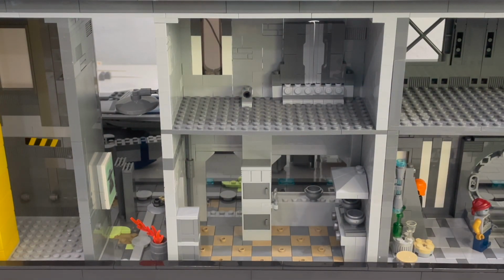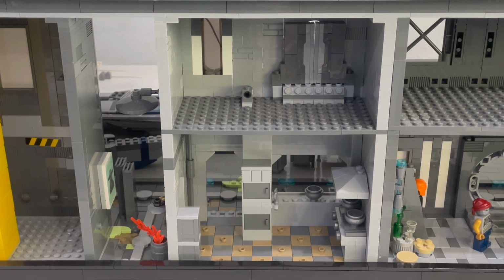Starting off, I just gave it a simple checkerboard pattern, dark tan and dark bluish gray. I think those colors match well. Many of these, especially Lego versions of restaurants, have the famous checkerboard pattern, and I just wanted to have something simple like that. Again, not all the buildings will have super fancy looking interiors and floor patterns.